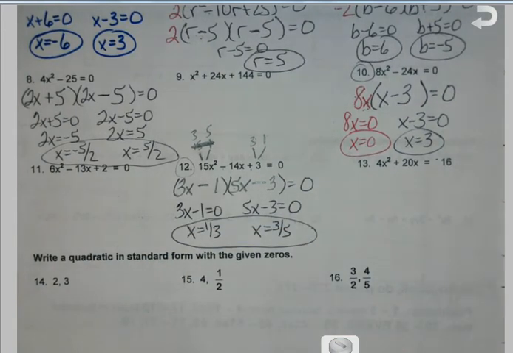So as long as you're always looking to see first if there's something you can factor out, and then factoring with whatever you have left, you should be in good shape.